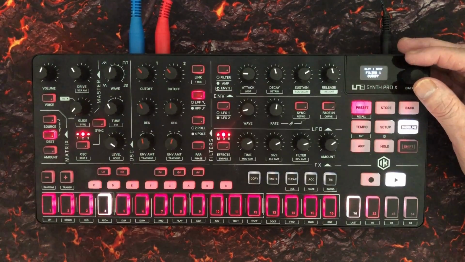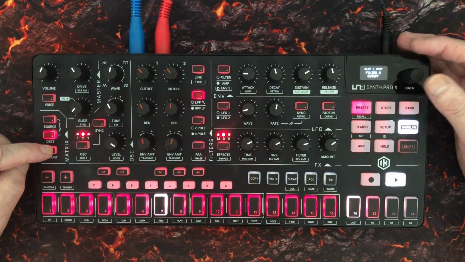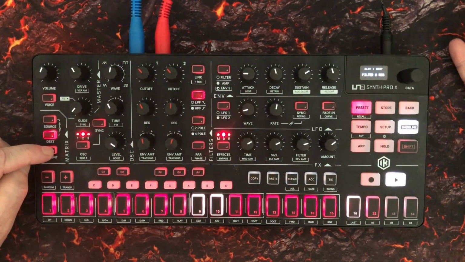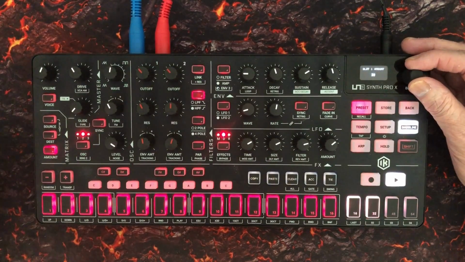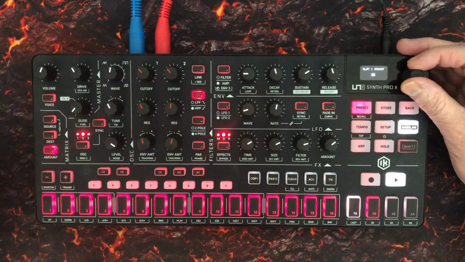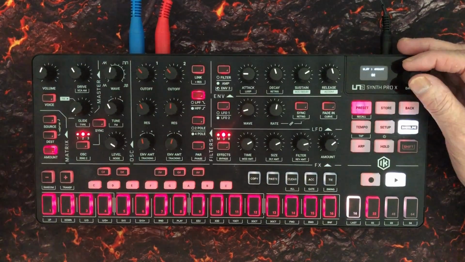Maybe filter 1's cut off, filter 1's filter 2's cut off, filter 2's resonance, awesome.